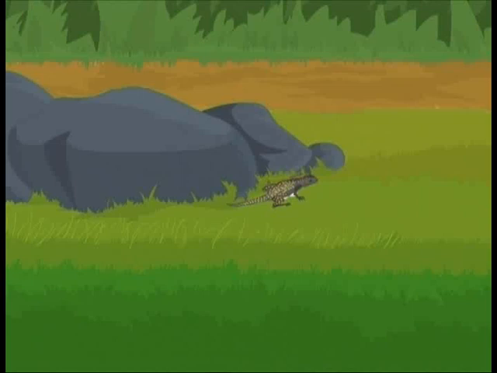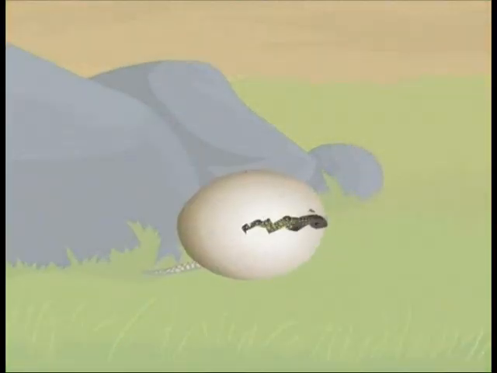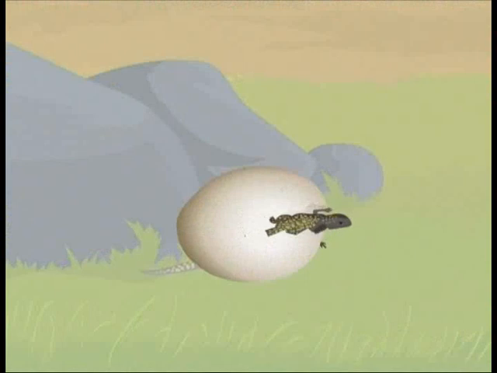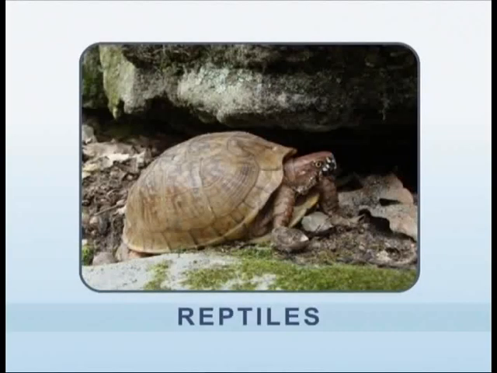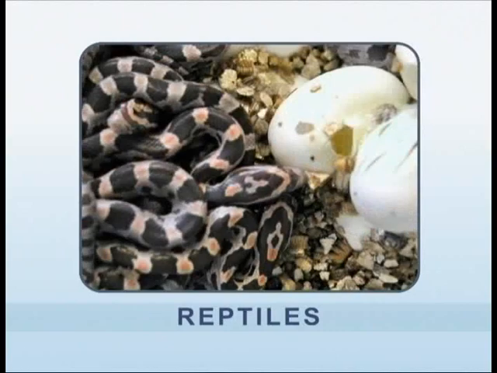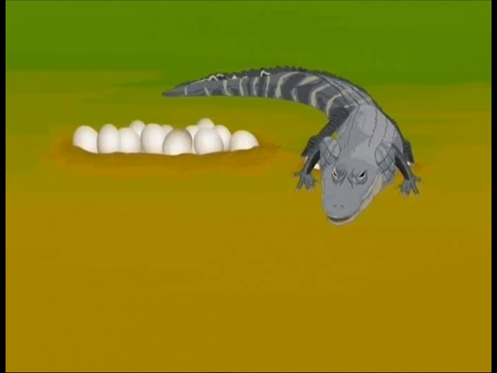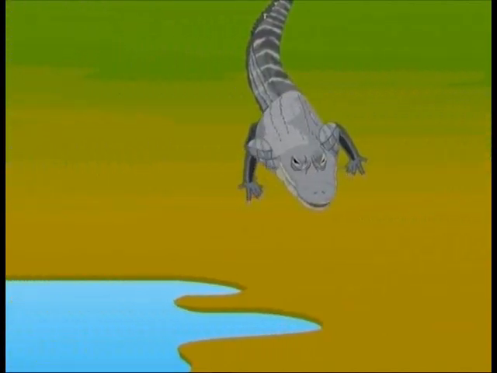In contrast to amphibians, reptiles lay eggs that are protected by hard shells and can hatch on land. Reptiles living in water return to land to lay their eggs. A crocodile is considered to be a caring mother and guards her buried eggs. When they hatch, she digs them out and gently carries them in her mouth to the water's edge.